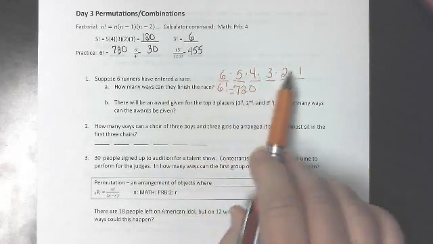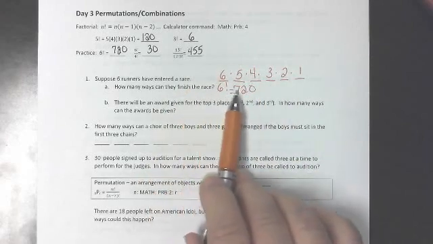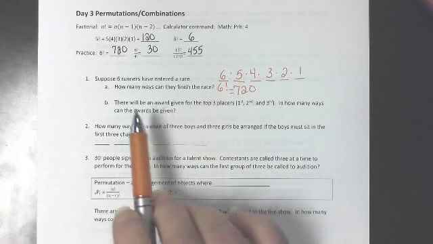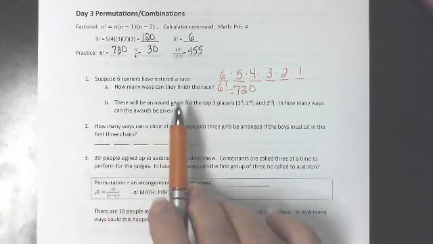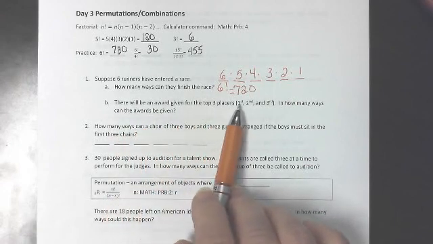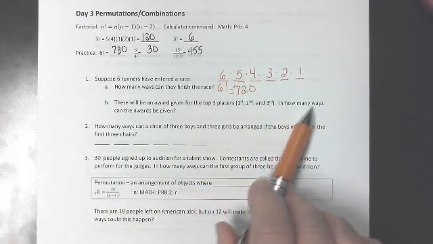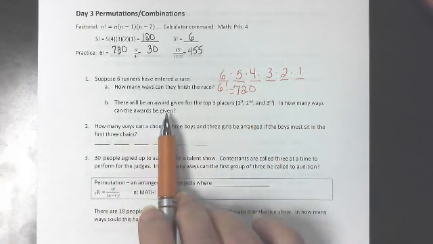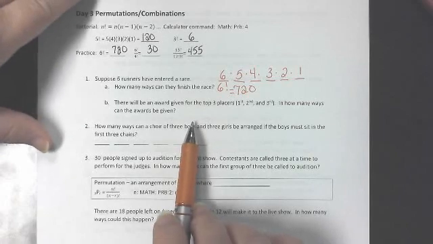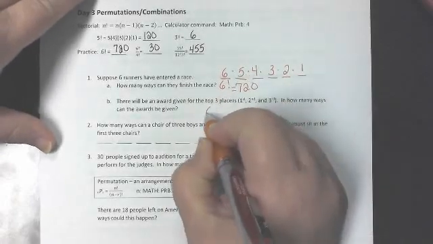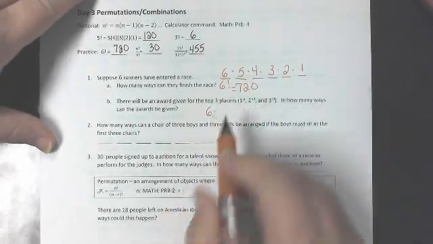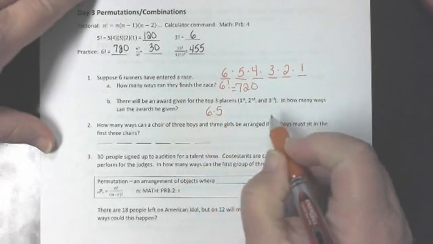So there's the long way, we can figure it out, or if we recognize it as 6 factorial, we can just use our calculator. Now it says there will be an award given for the top 3 placers, first, second, and third. In how many ways can the award be given? Well, how many people could come in first place? 6. How many could come in second place? 5.